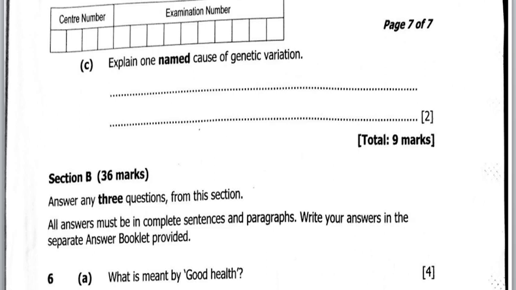For instance, the normal number of chromosomes in a normal human being is supposed to be 46. A person with Down syndrome will have 47 chromosomes. So that is a mutation, a sudden change in the number of chromosomes.